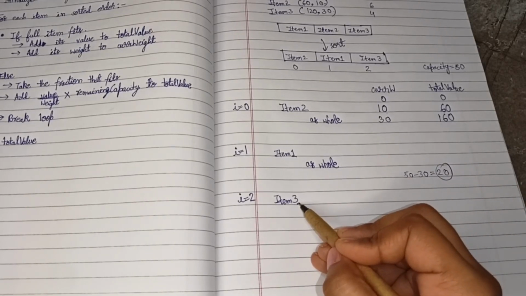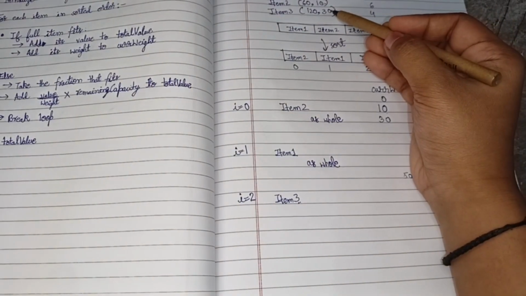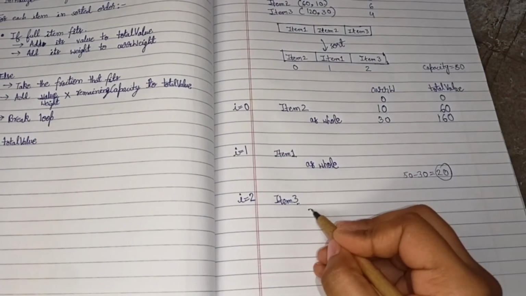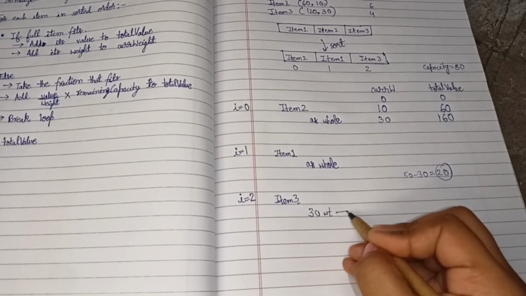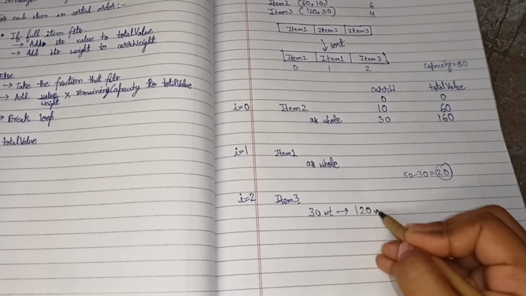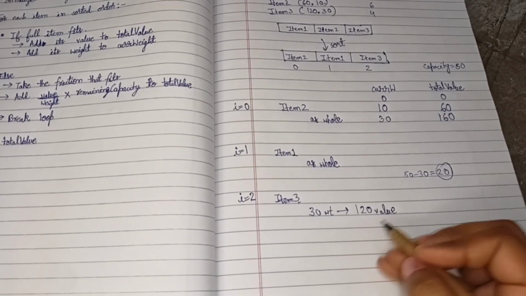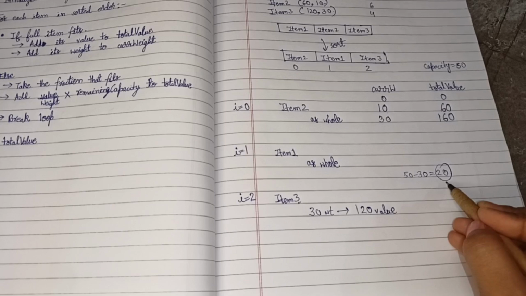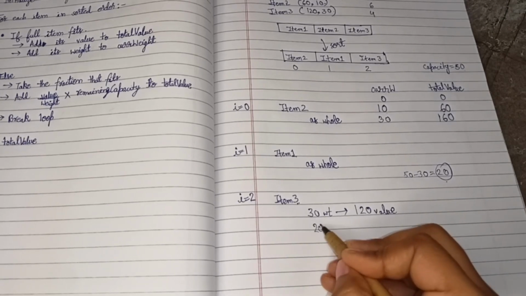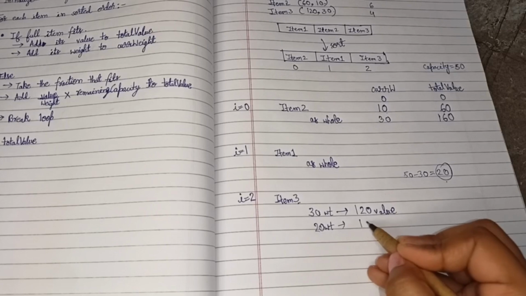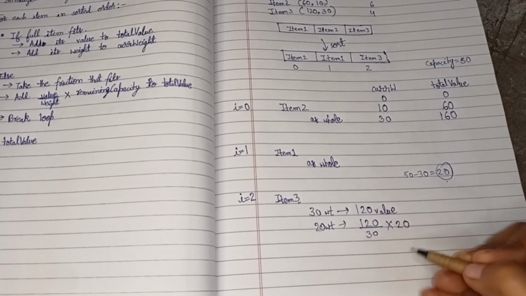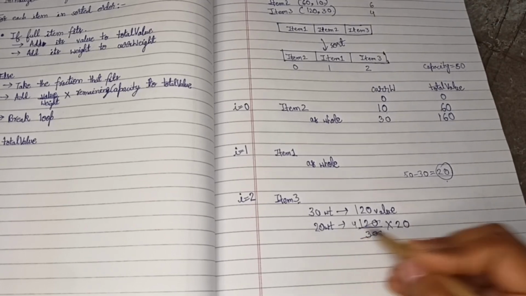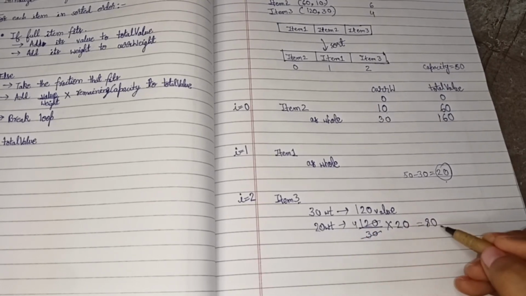Item 3 has a weight of 30. Now 30 weight holds 120 value, then how much value would 20 weight hold? Then 20 weight would hold 120 upon 30 into 20, that would be 80. So we can take 80 value.